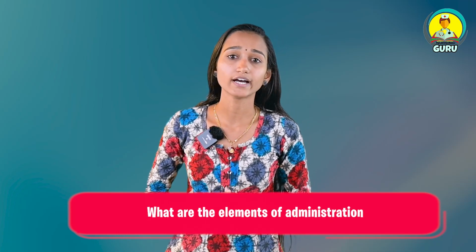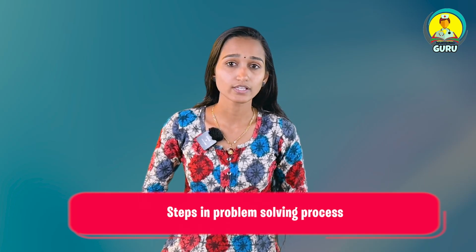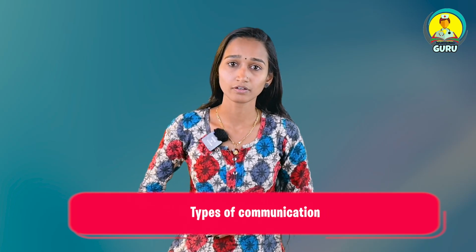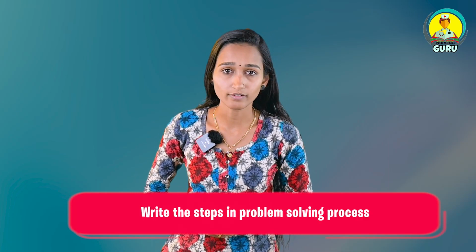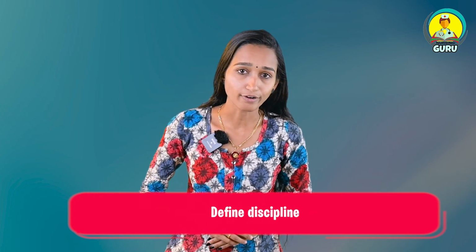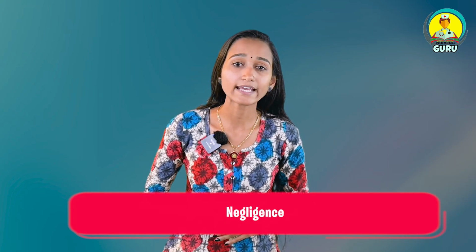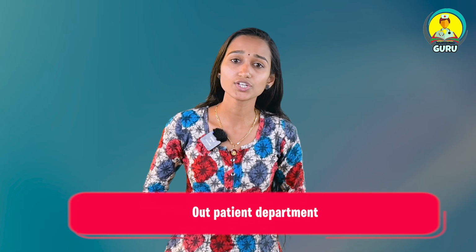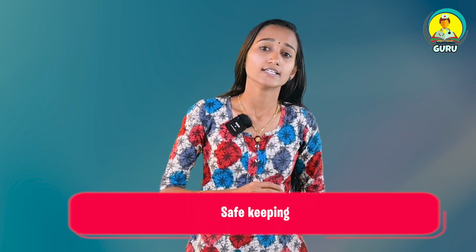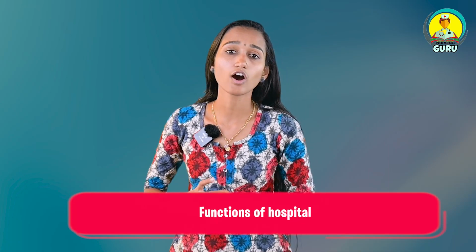What are the elements of administration? Steps in problem solving process, types of communication, meaning of staffing, define discipline, negligence, outpatient department, induction training, time planning, safekeeping, inventory, group dynamics, functions of hospital.